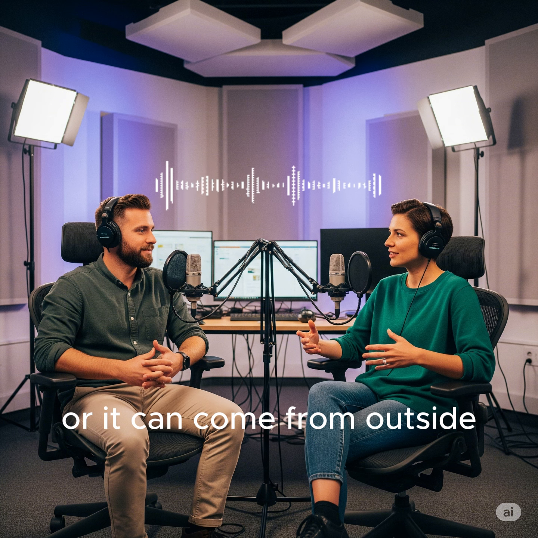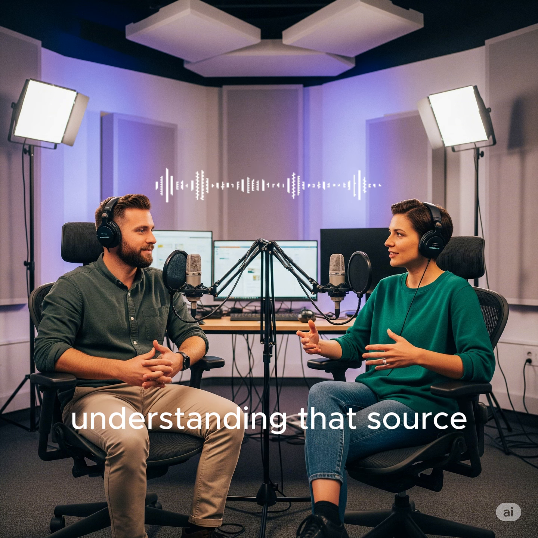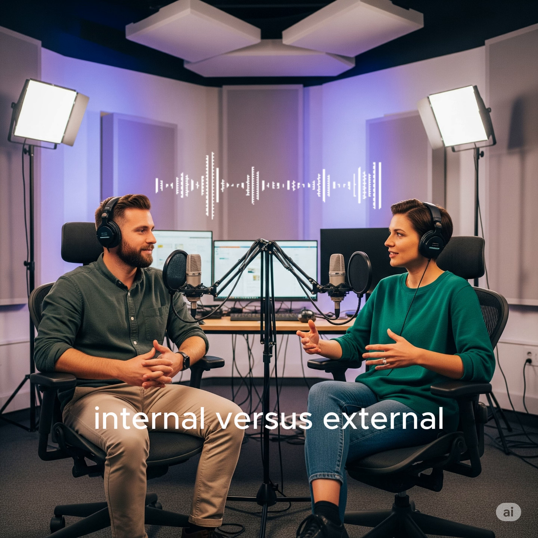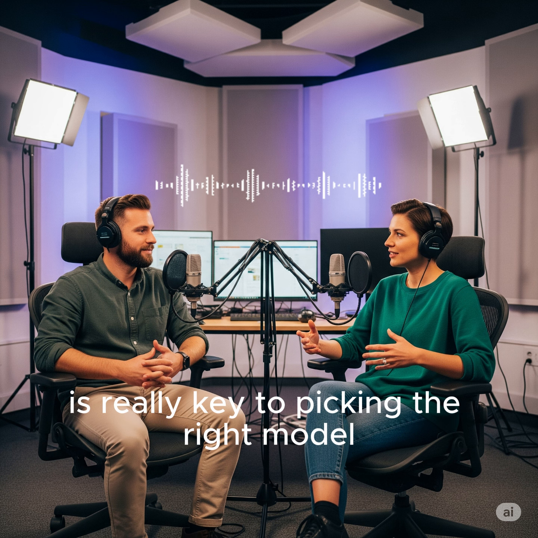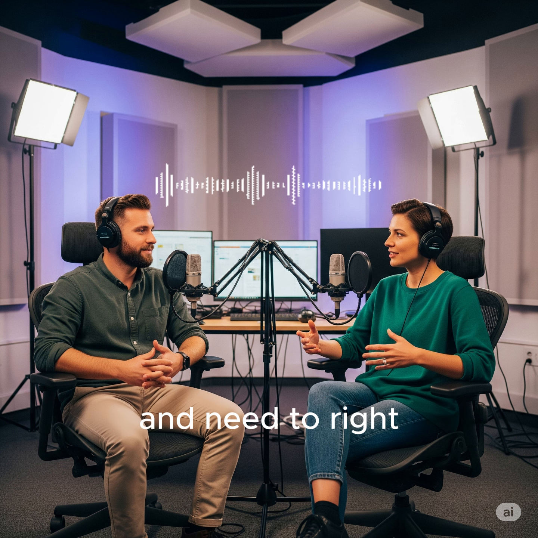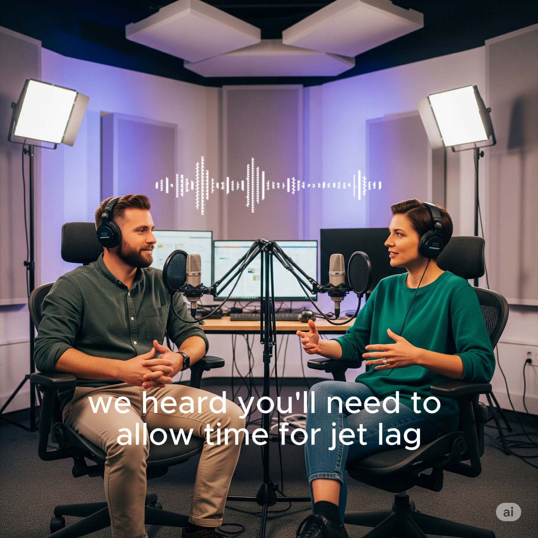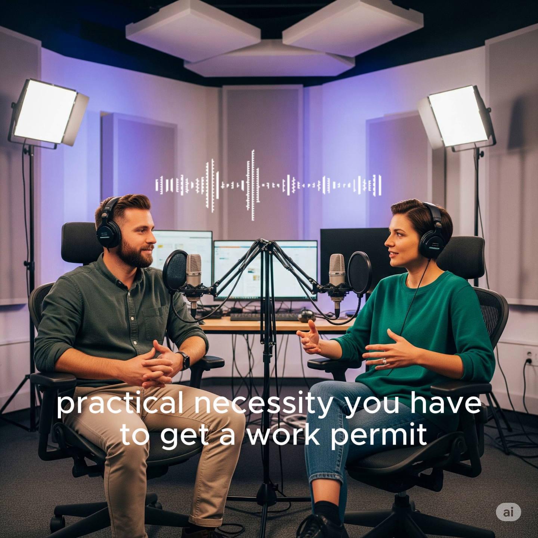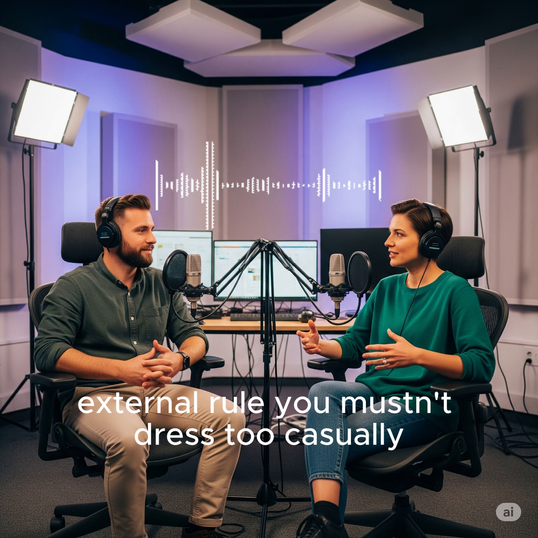Or it can come from outside, like the rule about needing a work permit. Understanding that source, internal versus external, is really key to picking the right modal. So the main players we're dissecting are must, mustn't, have to, have got to, and need to. We heard you'll need to allow time for jet lag, practical necessity. You have to get a work permit, external rule. You mustn't dress too casually, prohibition.